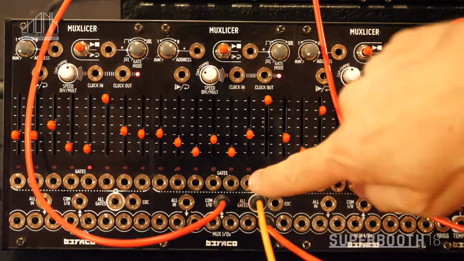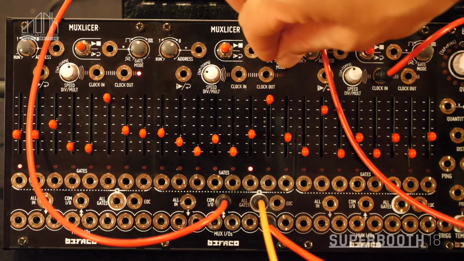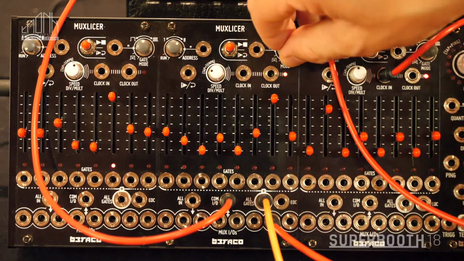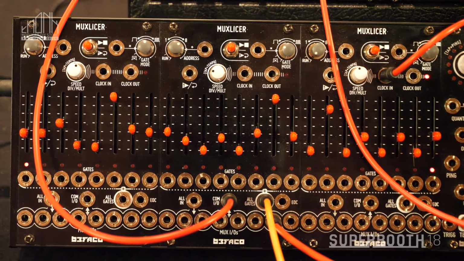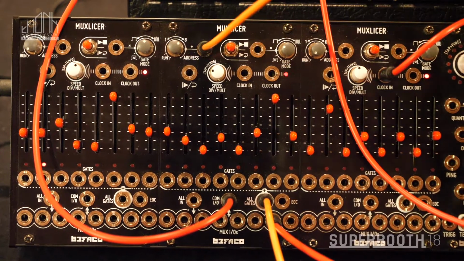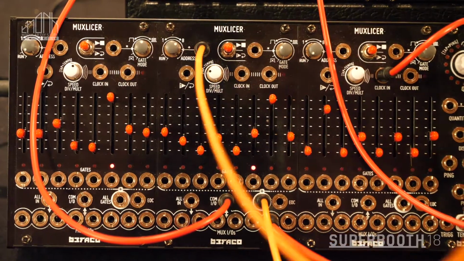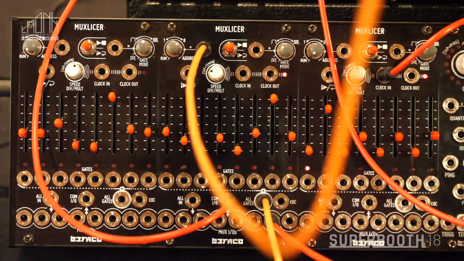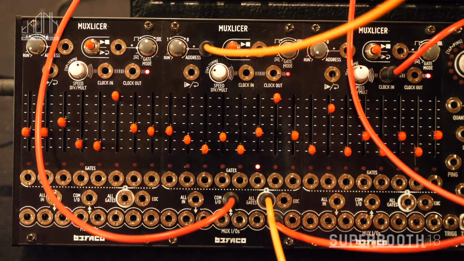And then in this step, of course, you can divide or multiply the amount of gates. Or you can just send a random voltage to the address in. And because it's synchronous, it will always jump on time, so it will make crazy sequences.